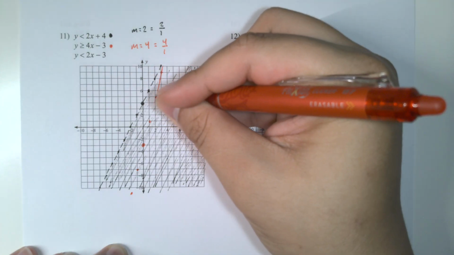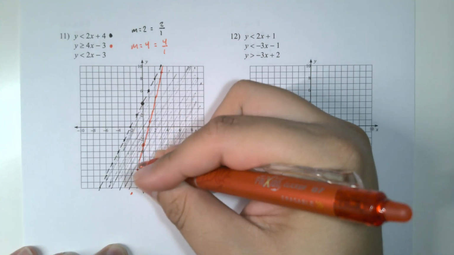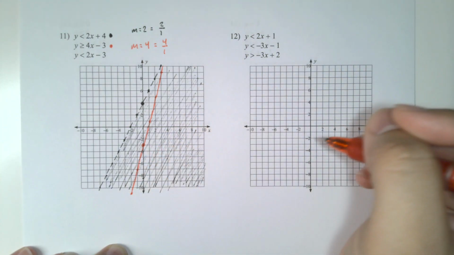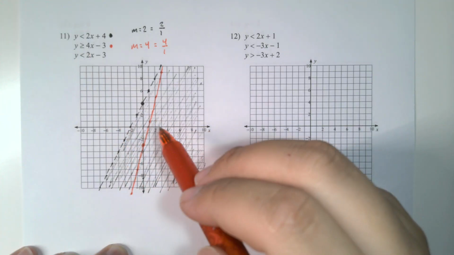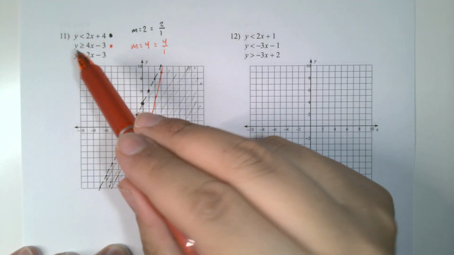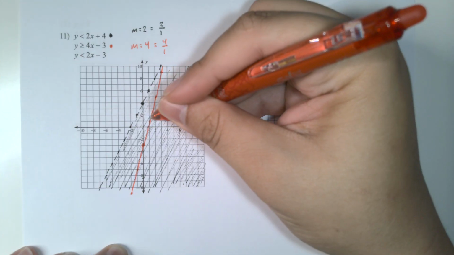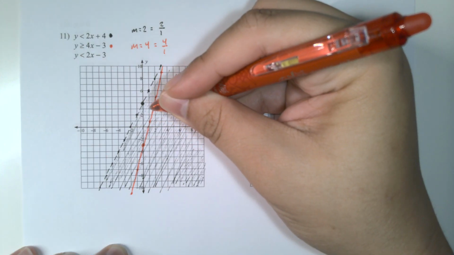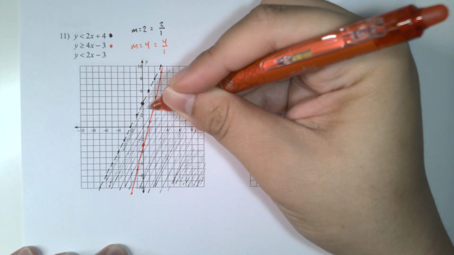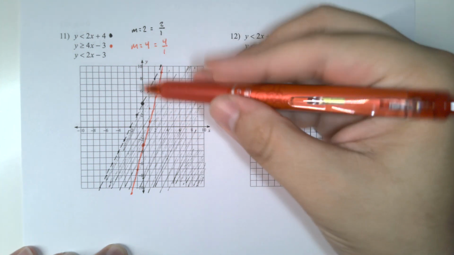So I'm going to try my best to make that straight. And there we go. This one is saying greater than or equal to, so it's going to be shading above this line. Even though it's pretty steep, I can tell that if I start at any point, say this one, above this point would be over here. So I know I'm shading everything on this side of this dot.